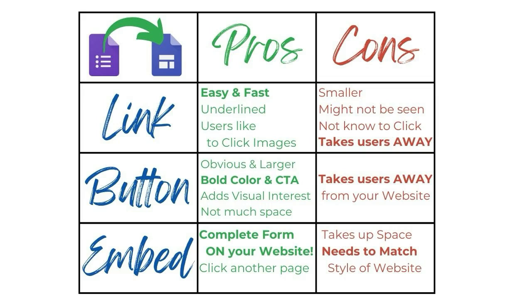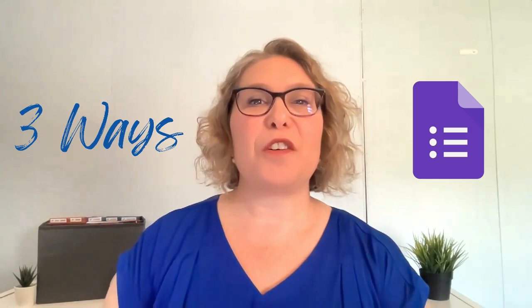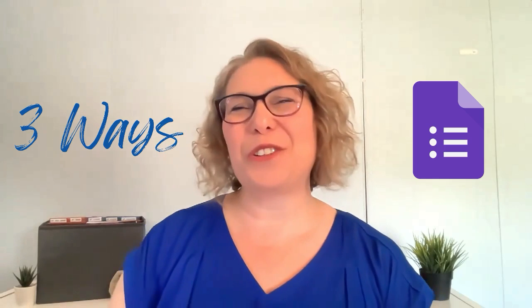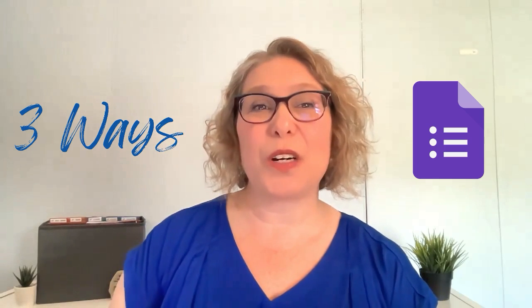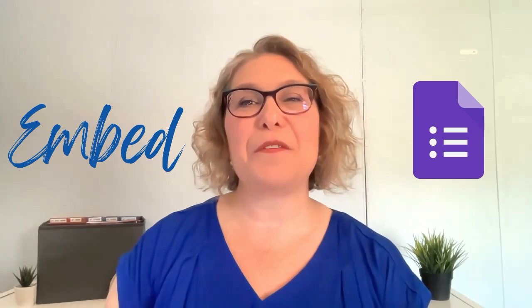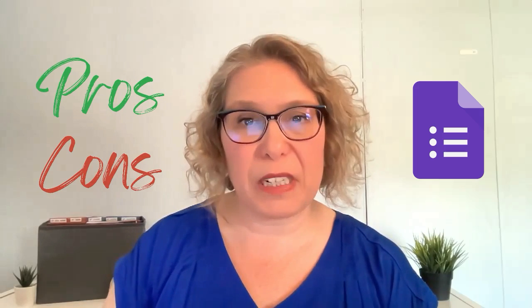To review, there are 3 or 4 ways to use a Google form on your website. Those are text link, image link, button, and embedding the form. Each have pros and cons, so which one to use is up to you and your design sensibilities.